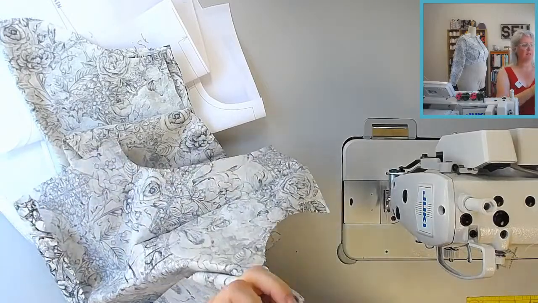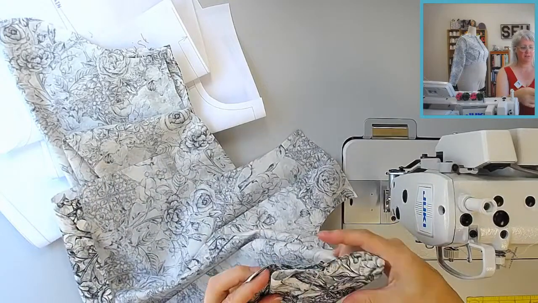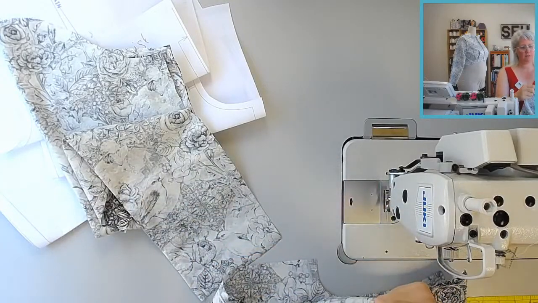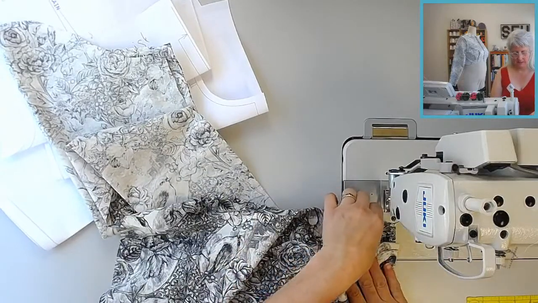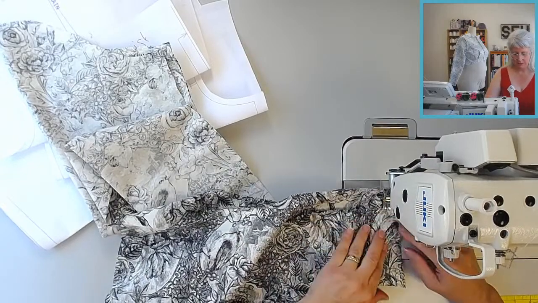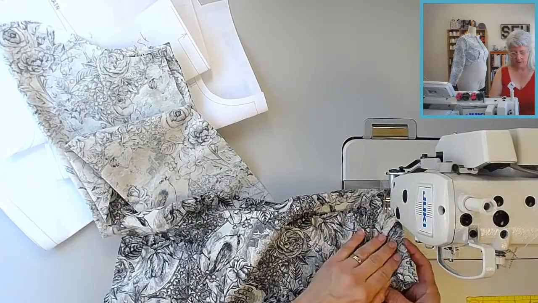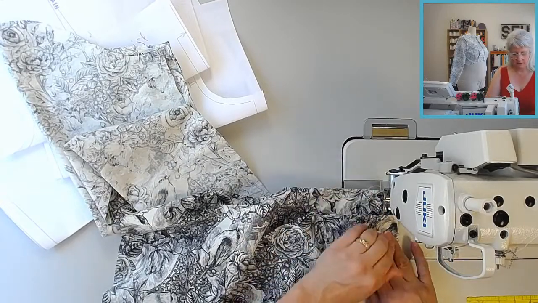So which way do we think this dart's going? I really should press it. It's going towards the shoulder. I think if you're doing your sloper, you should press it in between. Remember, you're going for accuracy on this. You're not going for nice sewing, you're going for accuracy. So take the time to press it.